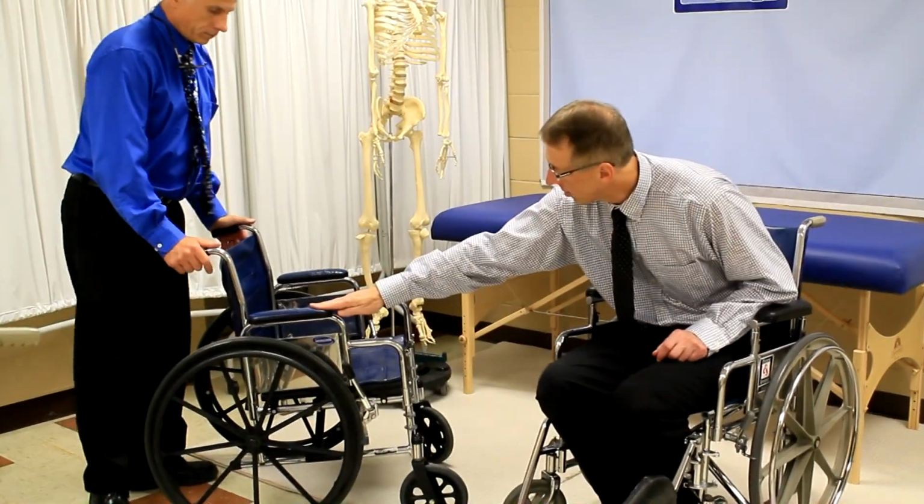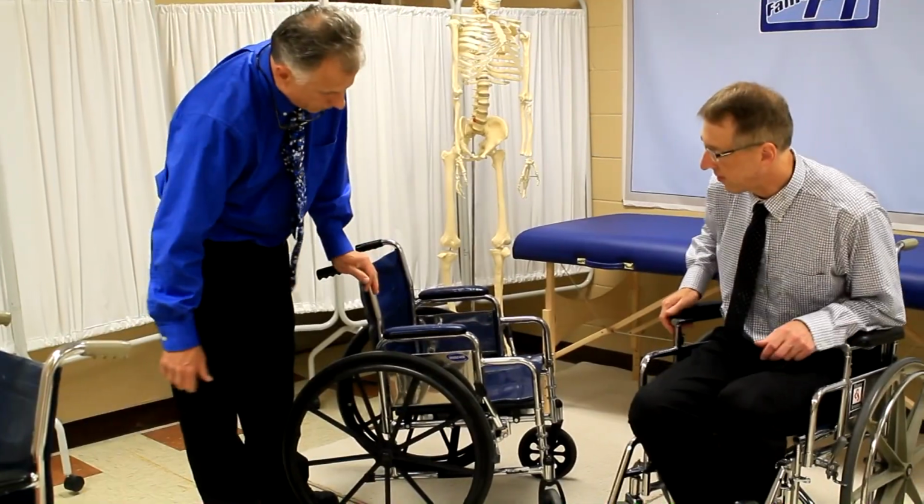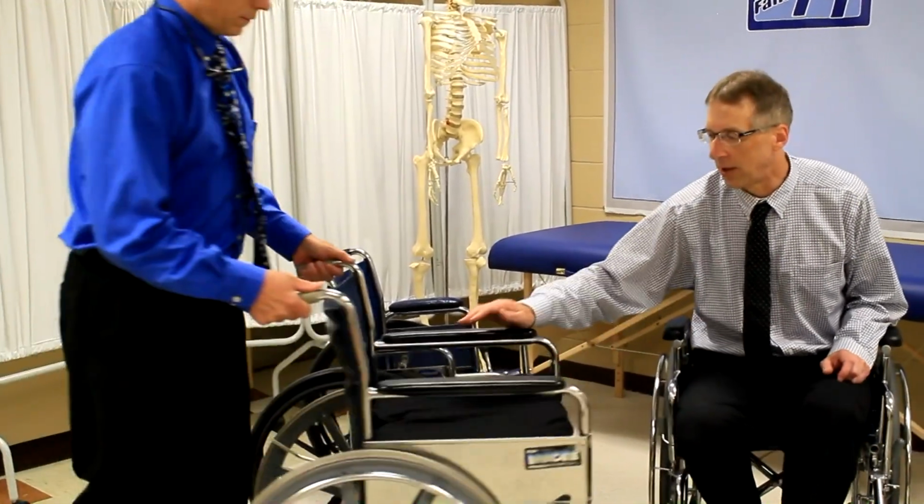And while you're in this position, Brad, let's show, this is a desk arm. There's 2 types of arms. There's the desk arm, and there's the full length arm. That's a full length arm.